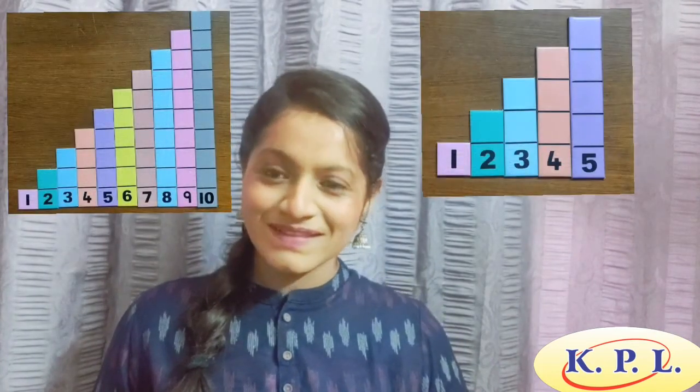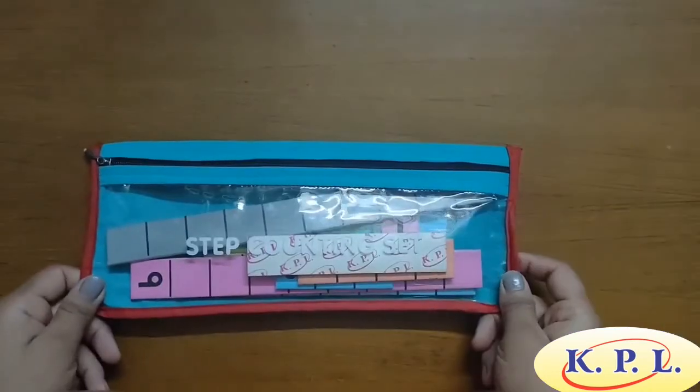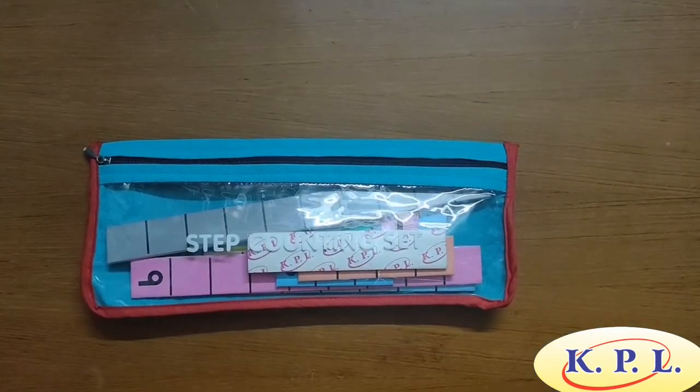Hello everyone, I am Bhavna and back again with one more fun and interesting kit of KPL, that is step counting. This kit contains a total of 15 strips, 1 to 10 and 1 to 5 is in double. So let's learn. This is the KPL Step Counting Kit.